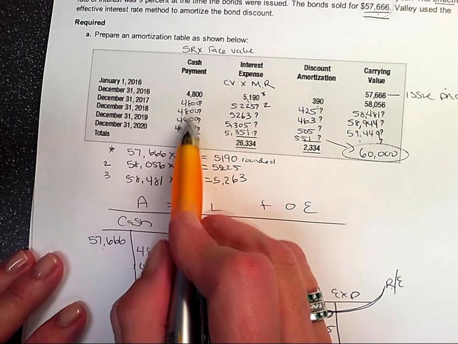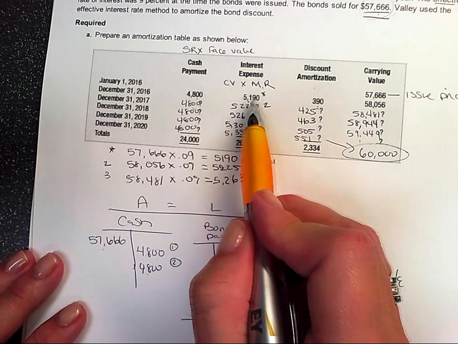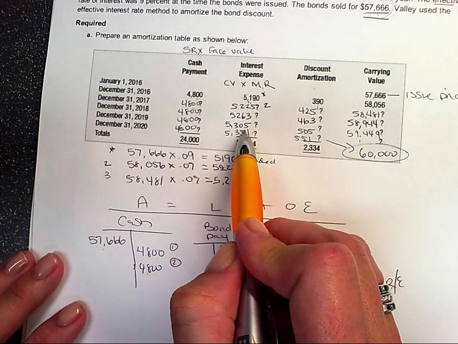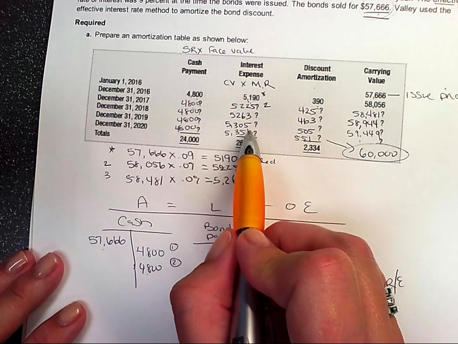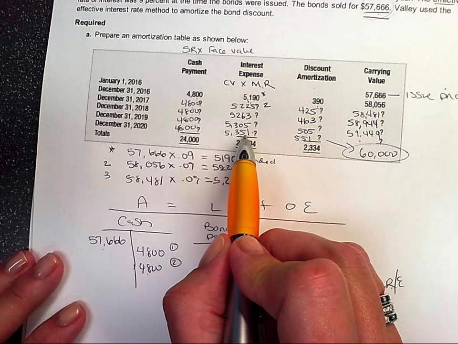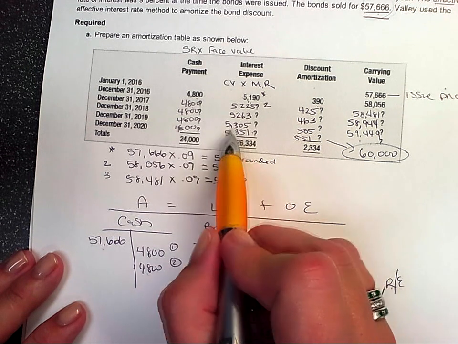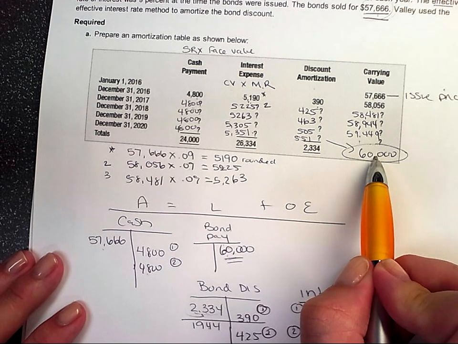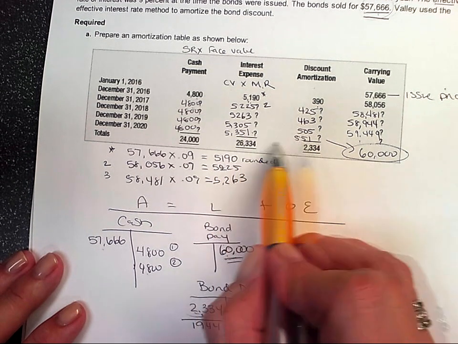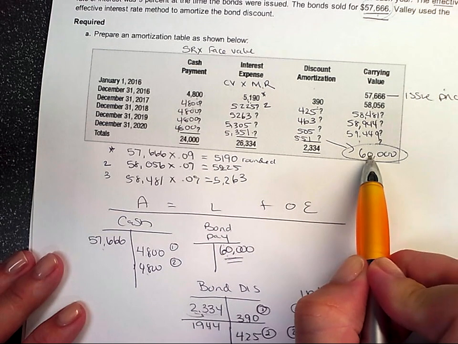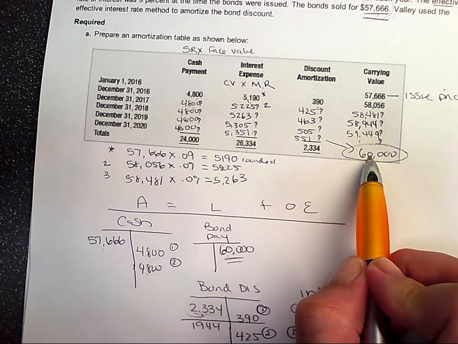So every year the cash payment stays $4,800, and every year your interest expense is calculated at carrying value times market rate. Just keep in mind that because there is rounding in the tables that you're using, for the last payment, you have to just make it work out so that it comes back to $60,000. So it might be a couple dollars off, but just fix your numbers so that it does come out to the $60,000 that's going to be paid back.